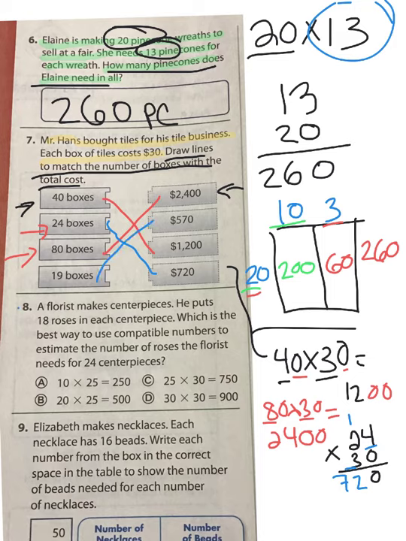You can go ahead and cross off numbers 8 and 9. You do not need to do them.